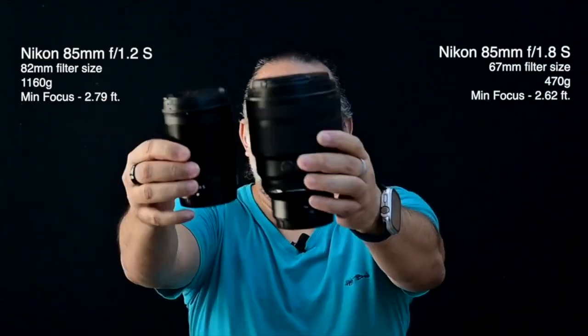Just a second. Okay, so this is 85 1.2. This is 85 1.8. But before I go deep down, and you definitely want to know how these two are going to compete with each other, 1.8 versus 1.2, there will be a dedicated separate video just about the comparison of these two lenses. Right now, I just want to show you the size difference, weight, and all that specs. I will write them down over here about these two lenses, but look at the size.